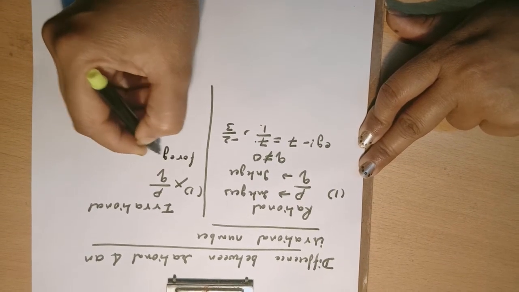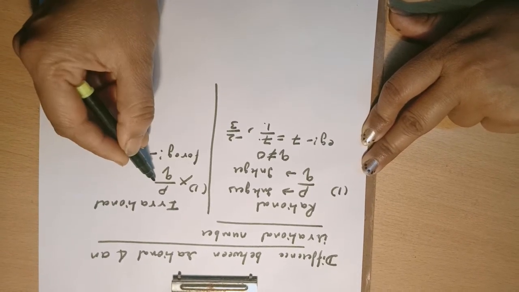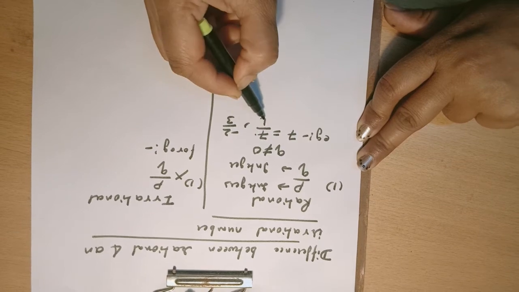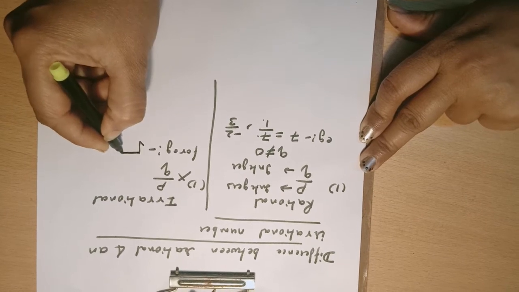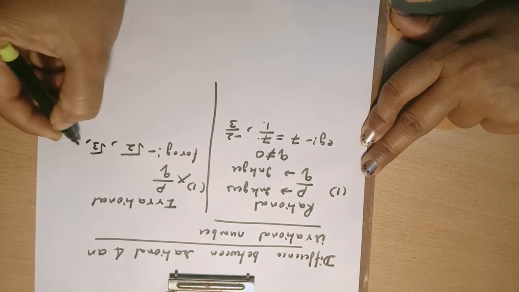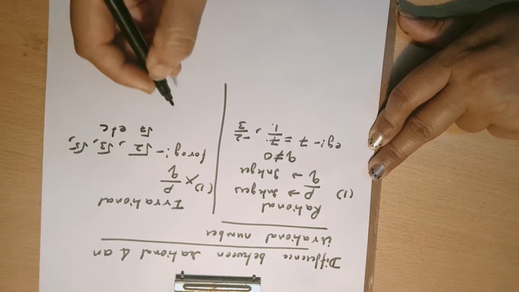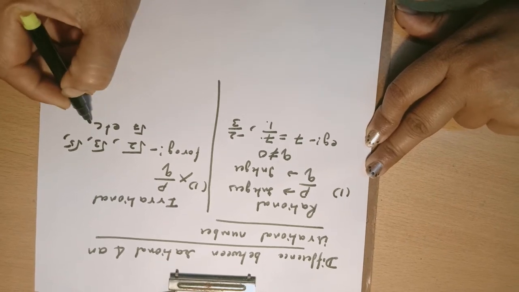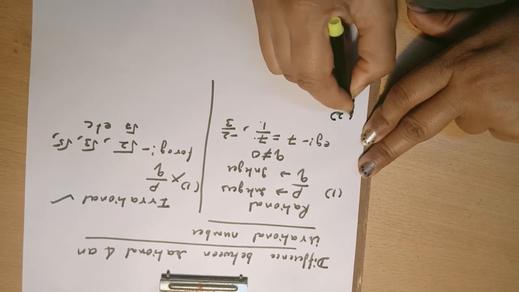Come to the example of an irrational number. Since we have understood that it cannot be written in the form of p by q, we cannot write it as 7 by 1 or minus 2 by 3. For easy understanding, we can say any number in square root form, suppose root 2, root 3, root 5, root 7, etc. All the numbers that we observe in under root form, in square root form, in radical form, are called irrational numbers. Now come to their decimal form.